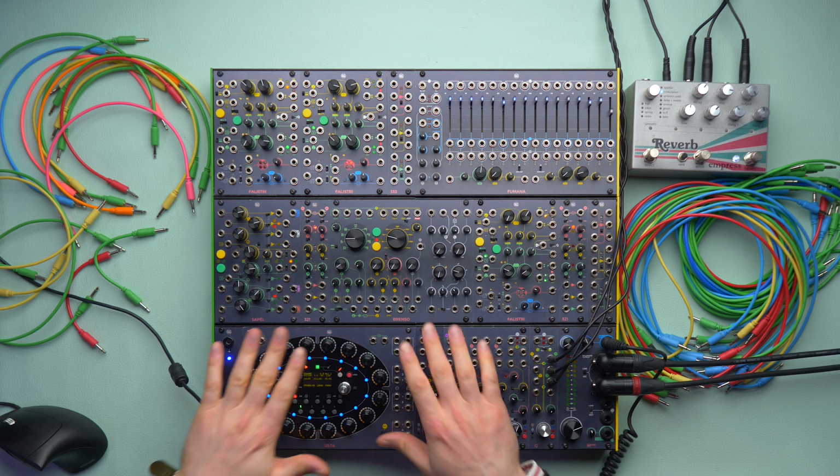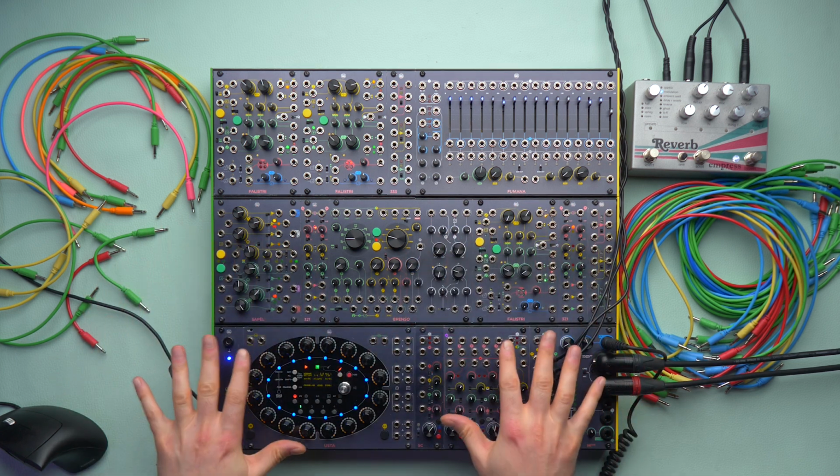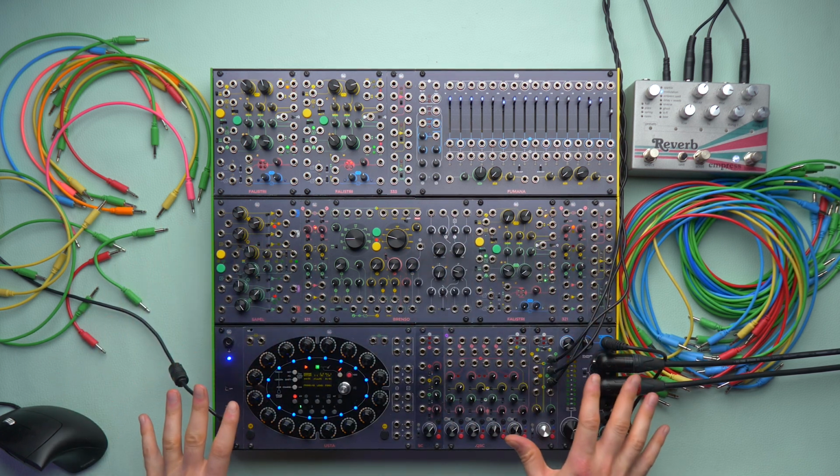I think it's a very cool patch. It highlights a very effective use of a simple trick on the Ustasequencer, and I also thought that it would be nice to recreate it on this expanded setup, this glorious 3-row configuration.